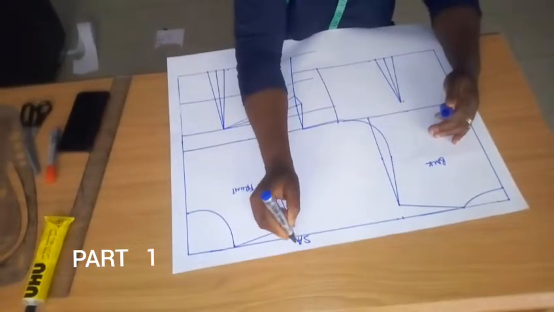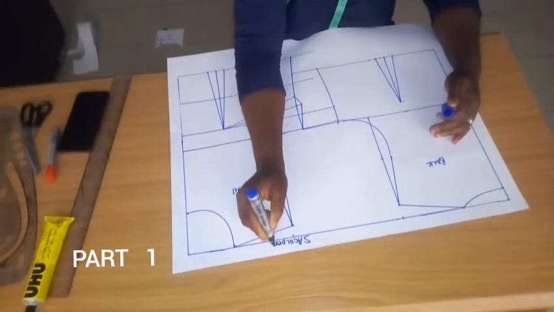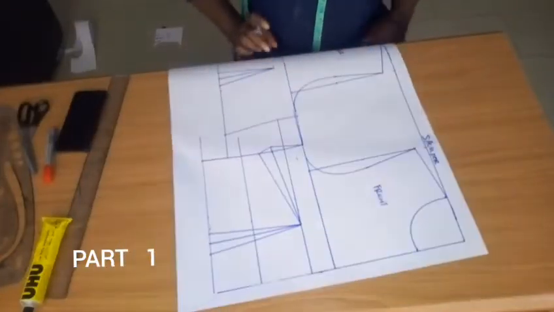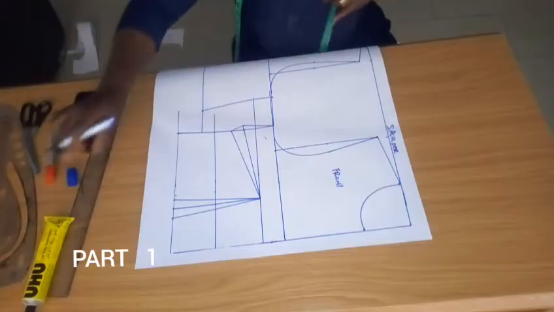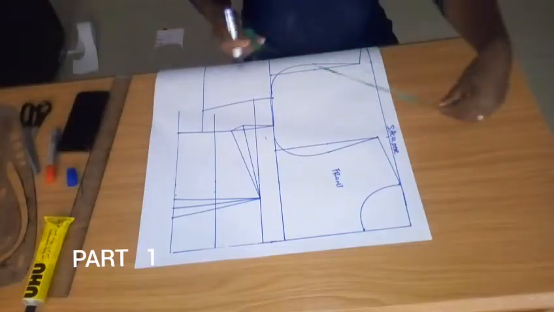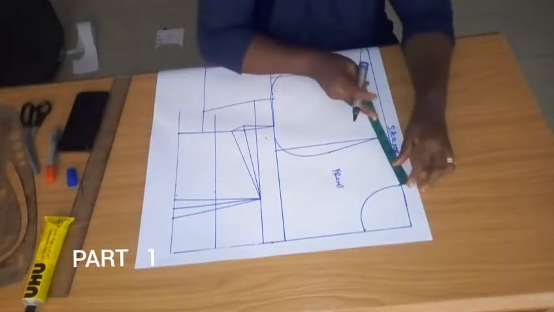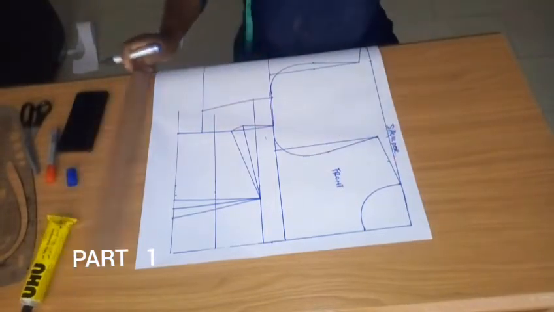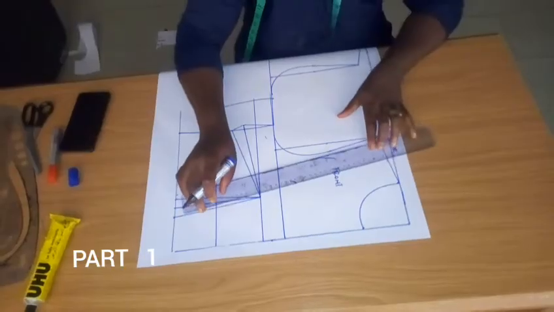Okay, this is the shoulder line. So to draft this beautiful yoke dress, the first thing we are going to do, I know you know what we are going to do. Okay, shoulder seam line is divided by 2 and connected to the bust point. This is my bust point.